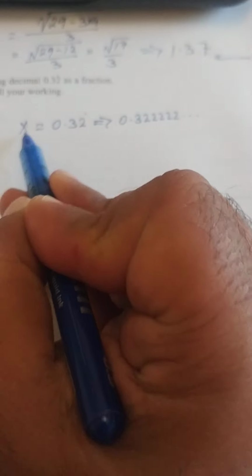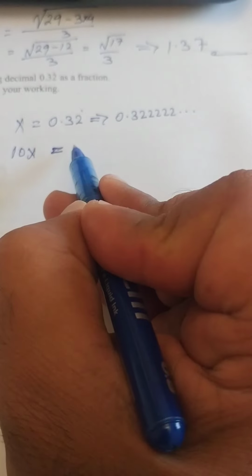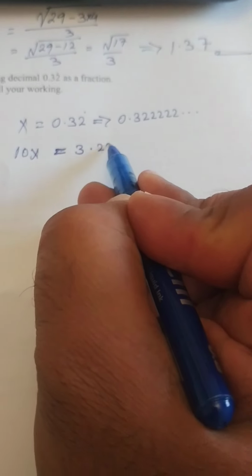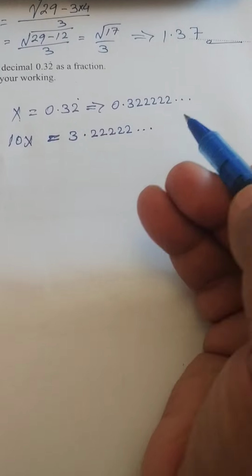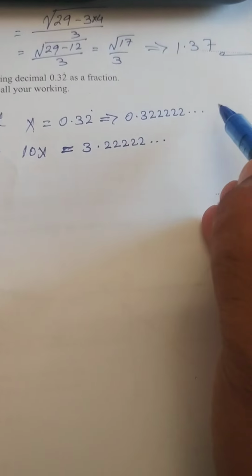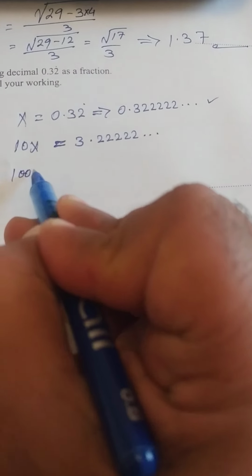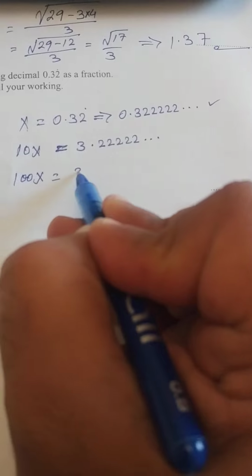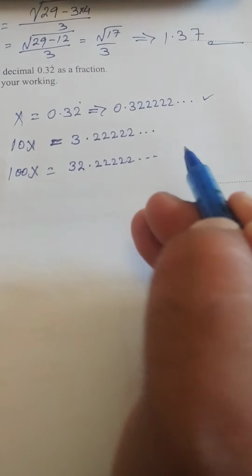So multiply by 10. This will become 10x equal to 3.2222 and continuing, because it's recurring. Now if the same line is multiplied by 100, it becomes 32.2222 and recurring.